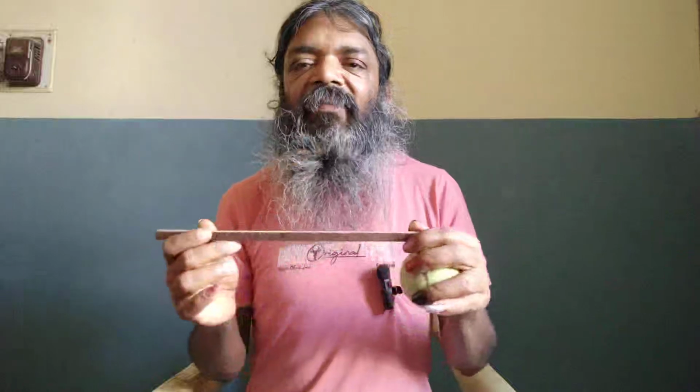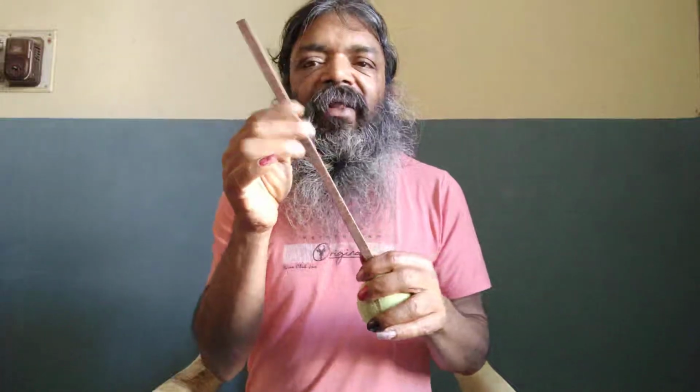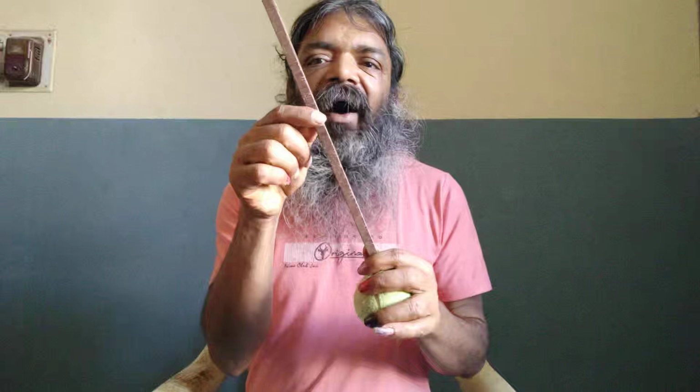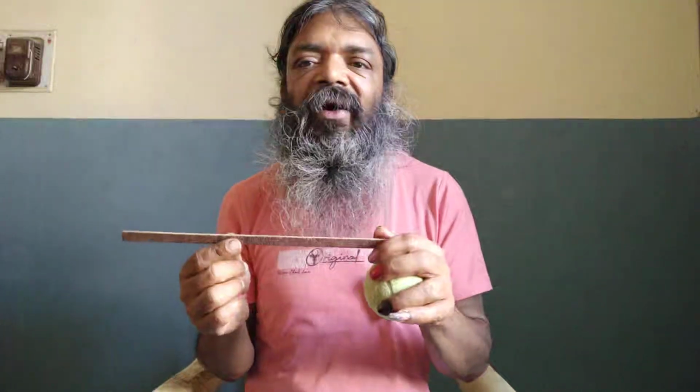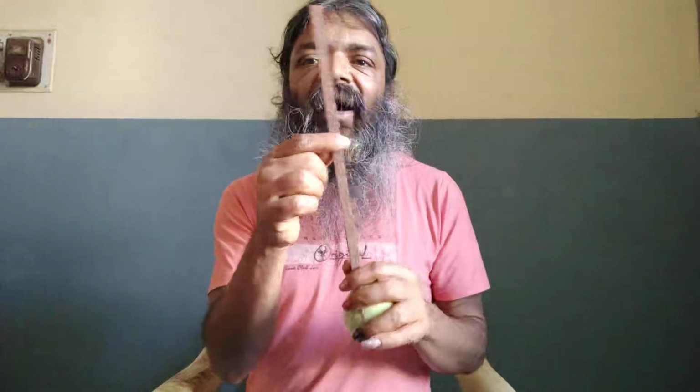Please watch the previous video. If this is the radius and this is phi, then r sine phi falls on the xy plane. Cos theta, this is the x axis. r sine phi sine theta, this is the y axis. r cos phi, this is the z axis.